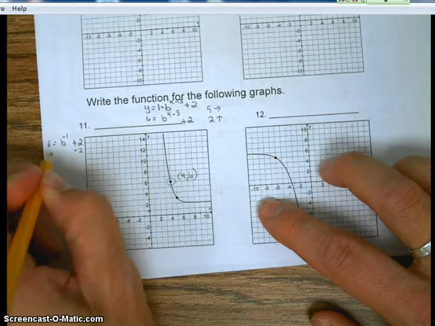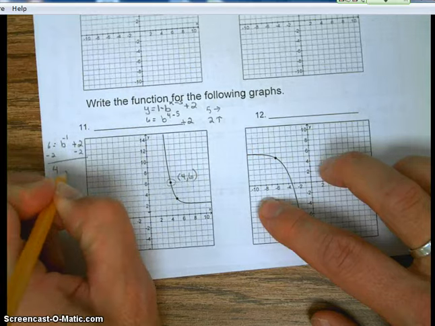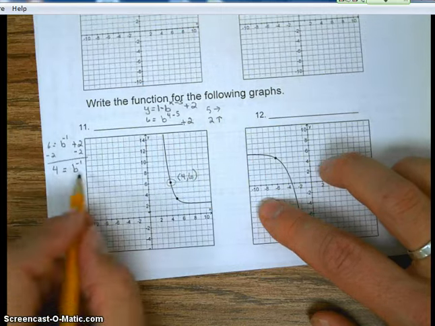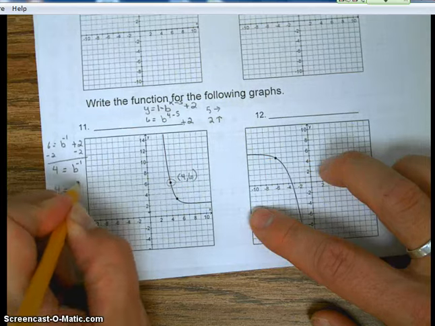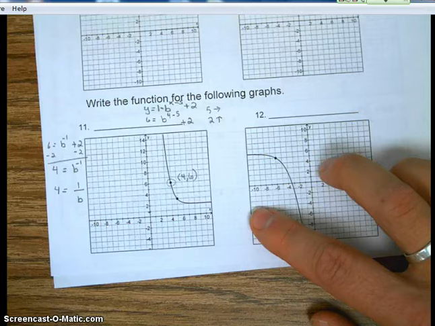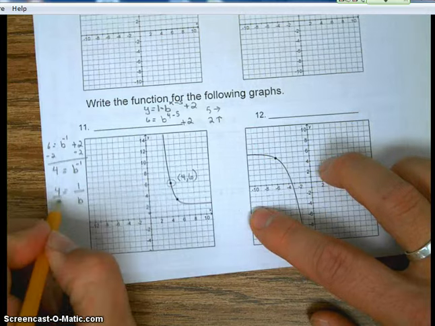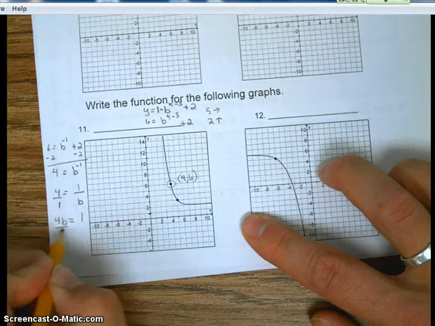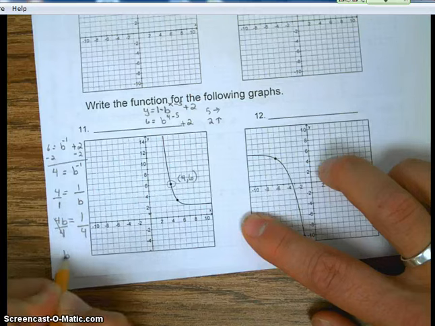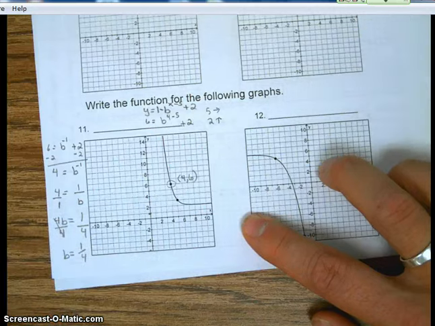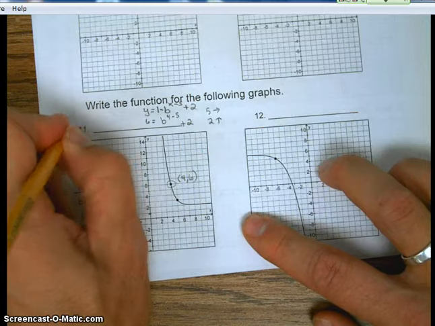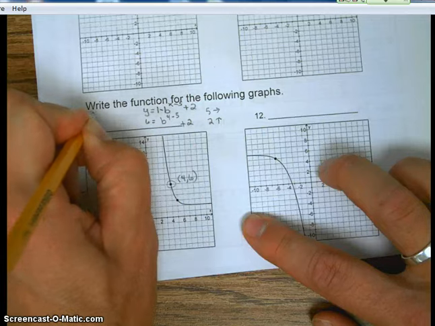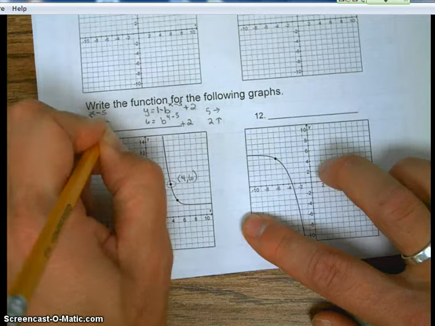Subtract 2 on both sides. So we get 4 equals b to the negative 1. Well, b to the negative 1 is 1 over b. Then we're going to cross multiply. So we get 4b equals 1. Divide by 4. So our b value is 1/4. So the equation for this function is going to be y equals 1/4 to the x minus 5, and then plus 2.